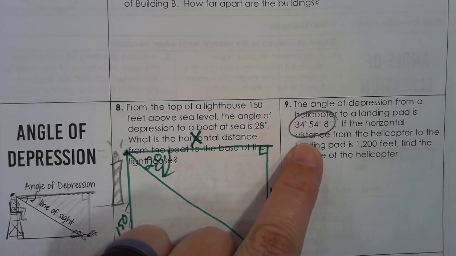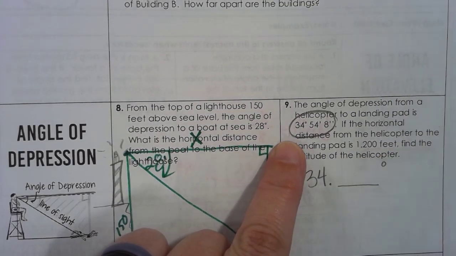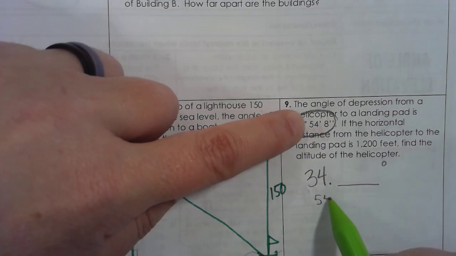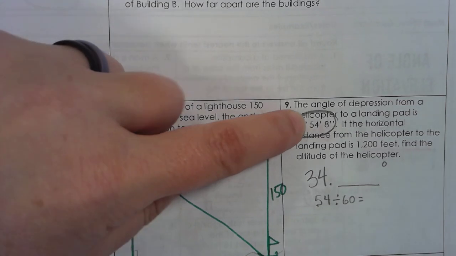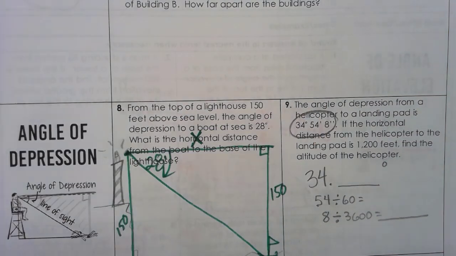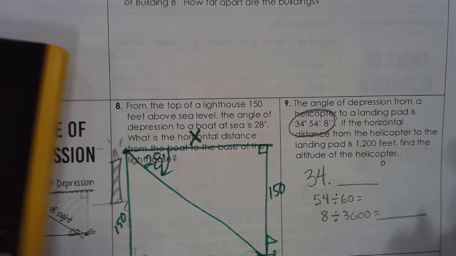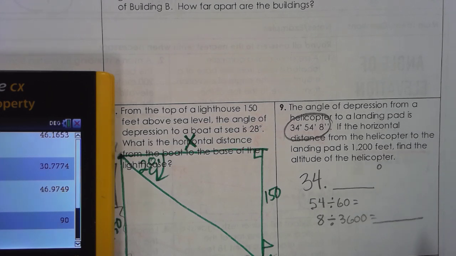So if I wanted to type that into my calculator, it's going to be 34 point something degrees, right? So to change it, what are we going to do with the 54? Divide it by 60, and we'll get a number. And then what are we going to do with the 8? Divide it by 3600, get both of those, add them together. To have our decimal, I would probably do 4 decimal places so that it's a little bit more accurate for our final answer.